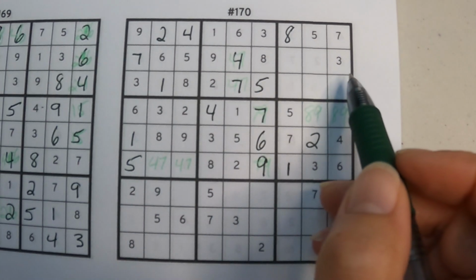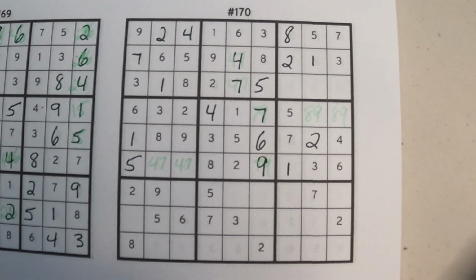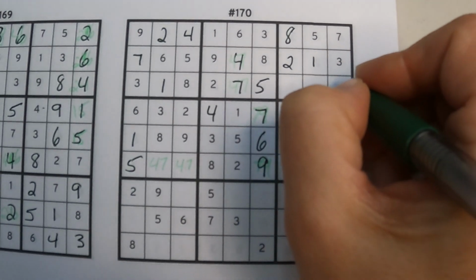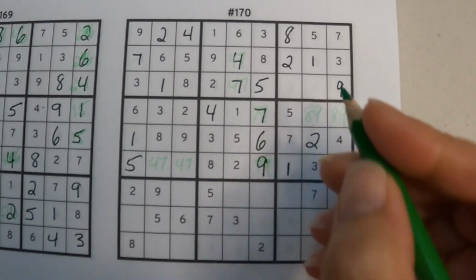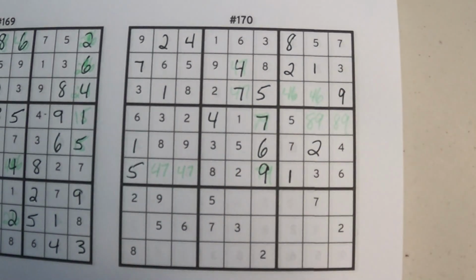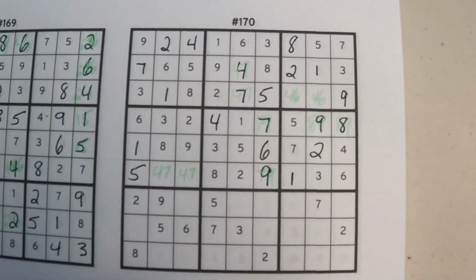For this row now, we're missing 1 and 2. We've got a 1 here, so 2, 1. And for this box, we're missing 4, 6, and 9. We've got 4 and 6 here, so this is our 9. No help on the other two. So 4, 6, 4, 6. But that 9 makes this our 8 and 9.